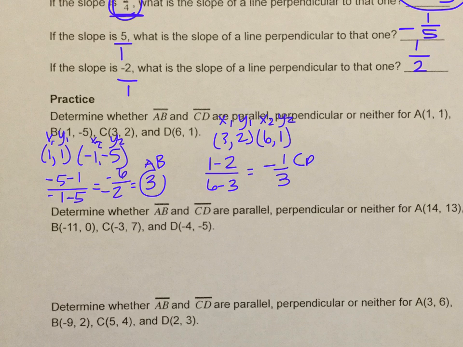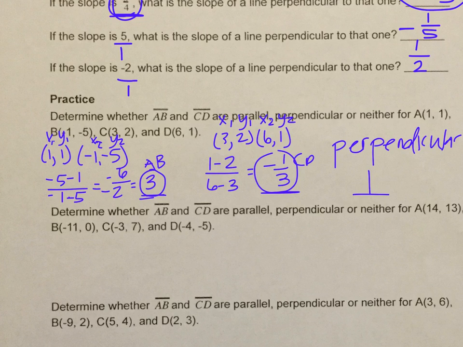So I have this 3 and -1/3. They are not the same, so they can't be parallel. But this one's positive and this one's negative, and this one's a 3/1 and this one's a 1/3. So we know that those are perpendicular. You can also use the symbol perpendicular.